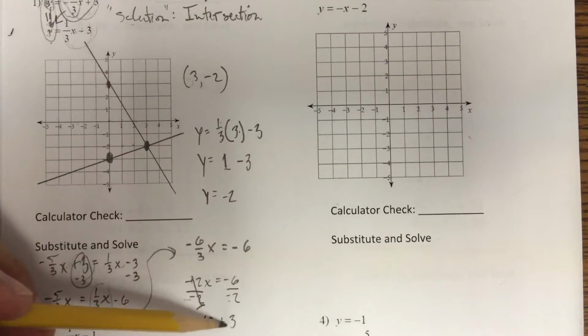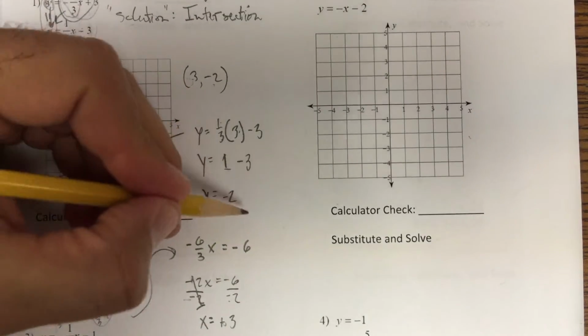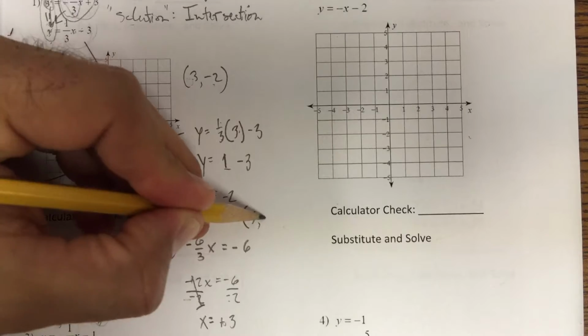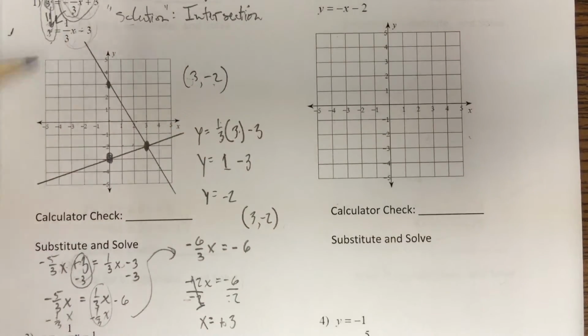Oh, look at that. We have an x value of 3, a y value of negative 2, and our solution is (3, -2). Now, we can also do this on the calculator by verifying what we got, just like we did in unit number 3.